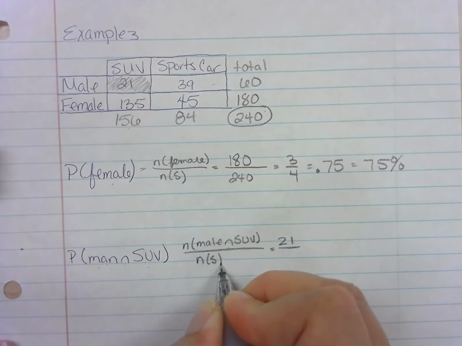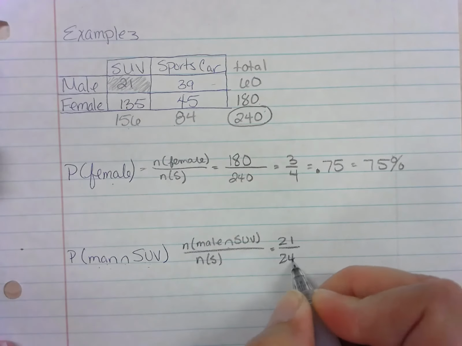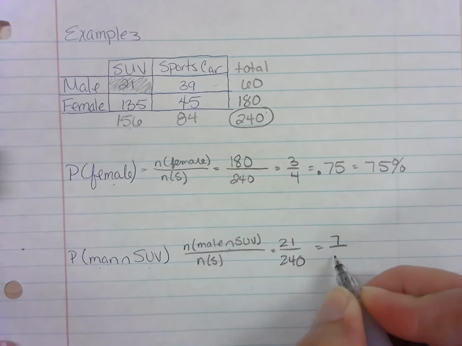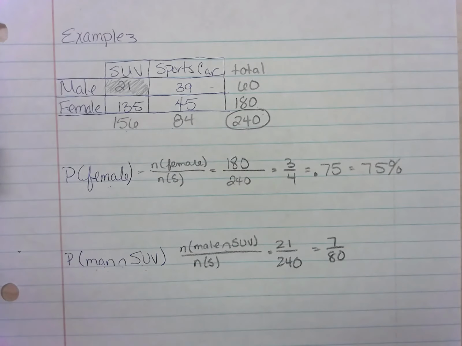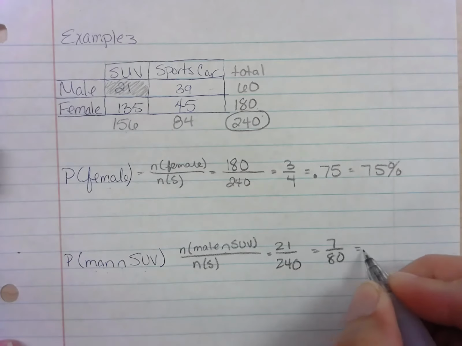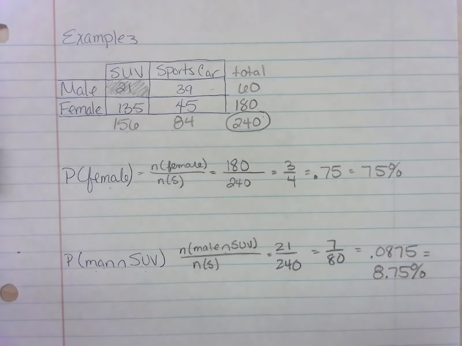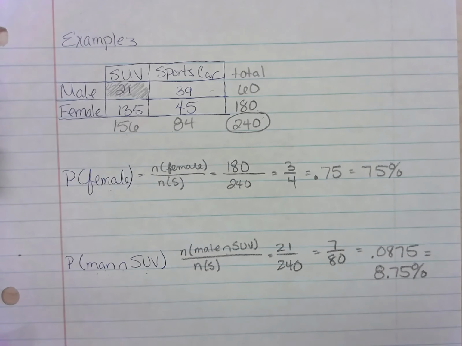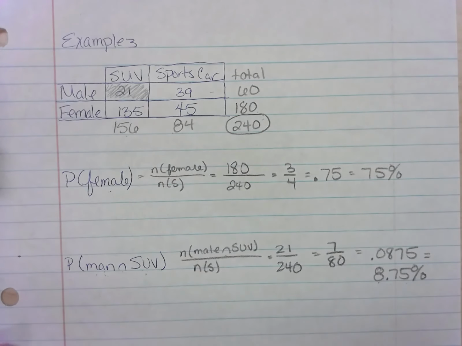And it's still all over the number of elements in the sample space, which is the 240 people who responded to the survey. That reduces to 7/80, if that makes you happy. And 7 divided by 80 equals 0.0875. And as a percentage, that's 8.75% of the respondents. So the probability that you pick up a survey and it's completed by a man who prefers to drive an SUV is 8.75%.